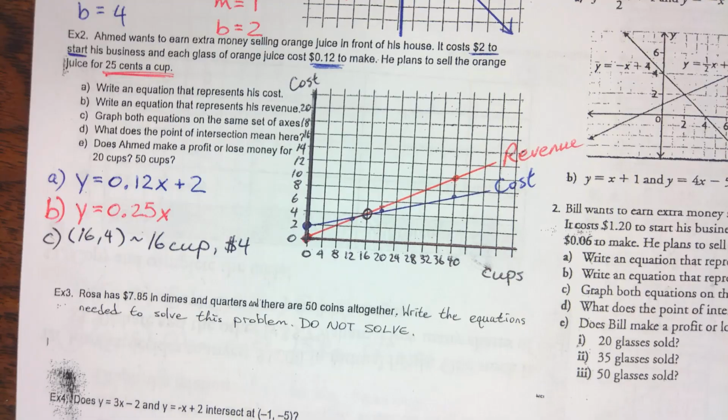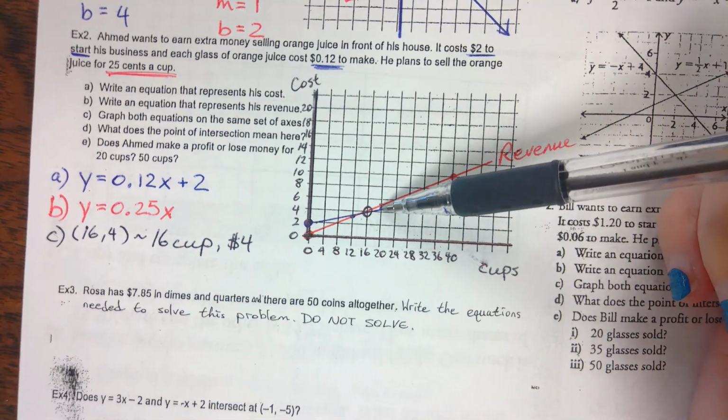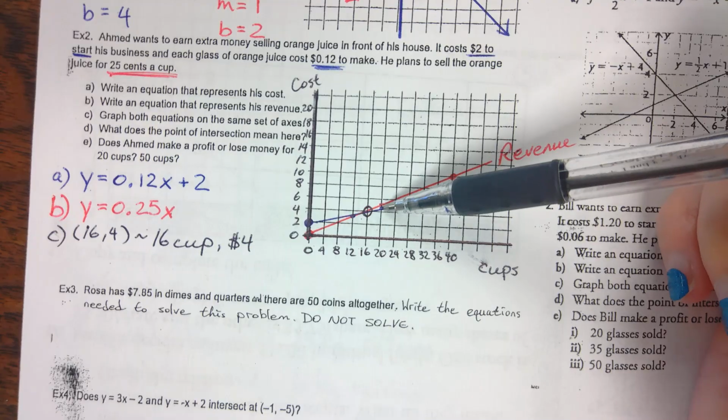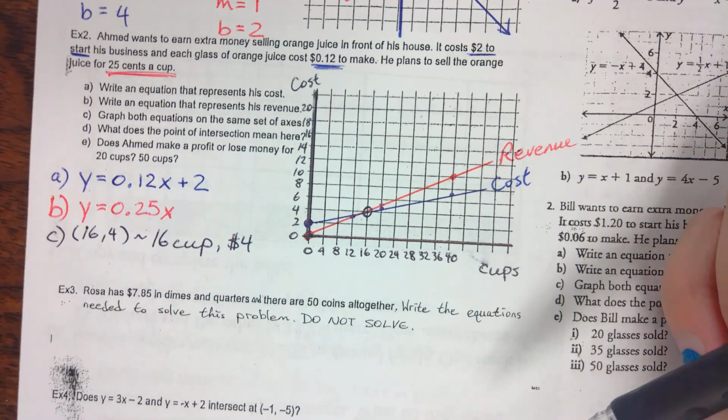So part E, does Ahmed make a profit or lose money for selling 20 cups? So take a look at 20 cups right here. Who says he's losing money if he sells 20? Who says he's making money for selling 20? Good. Graphically, how do I know he's making money?